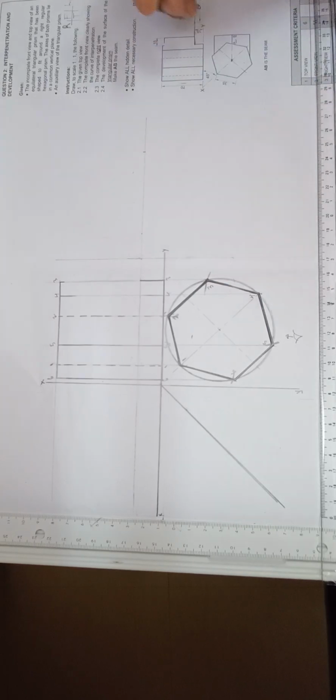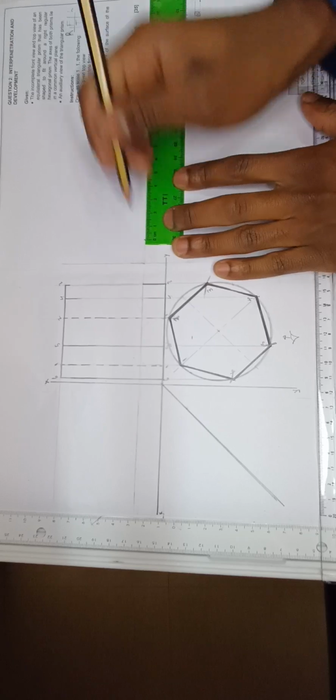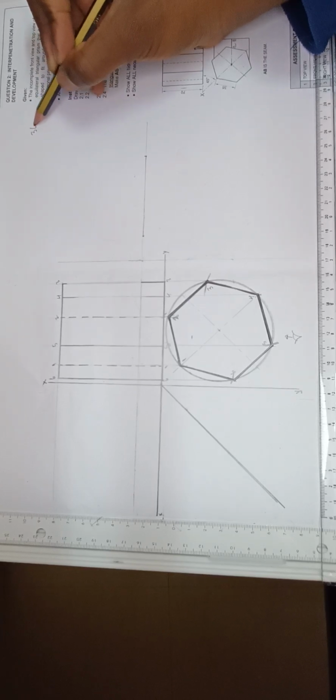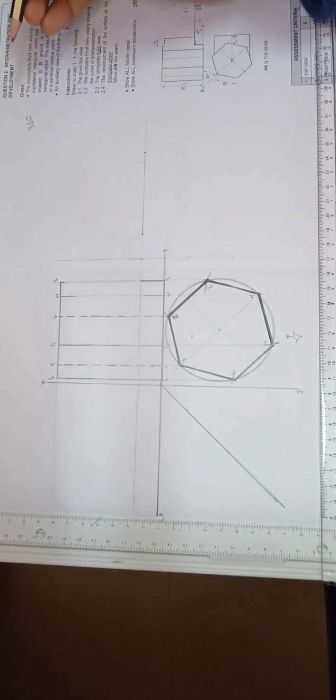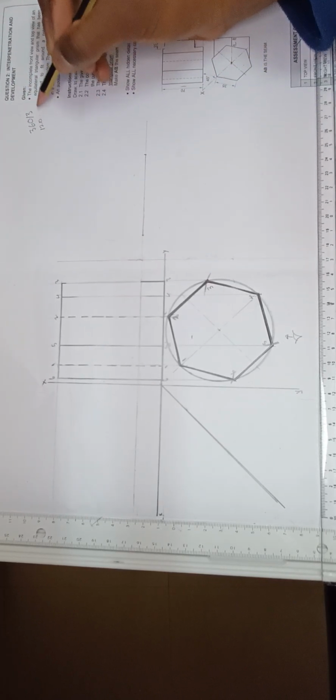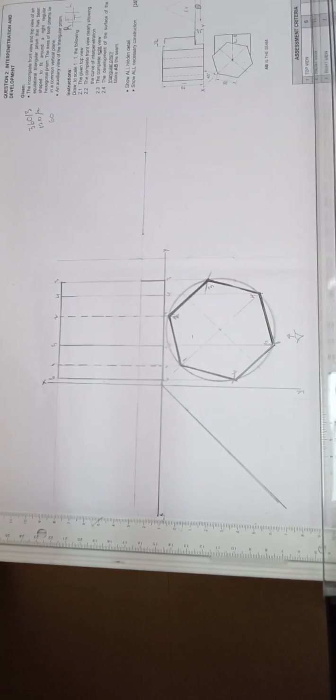with our auxiliary view. Okay, so with the measurement of 60 here and here, okay, this will be our auxiliary. And then because we are dealing with polygons, we always say 360 divided by number of sides. Okay, in this case we are dealing with a triangle, so 360 divided by 3 is 120. 120 divided by 2 is 60. Okay, so in order for us to get the apex of our equilateral triangle, we will need to use our 60 set square.